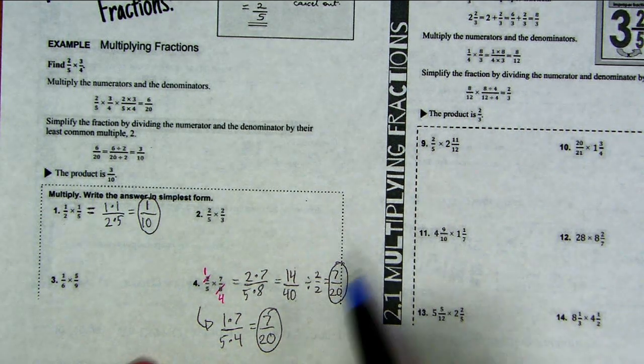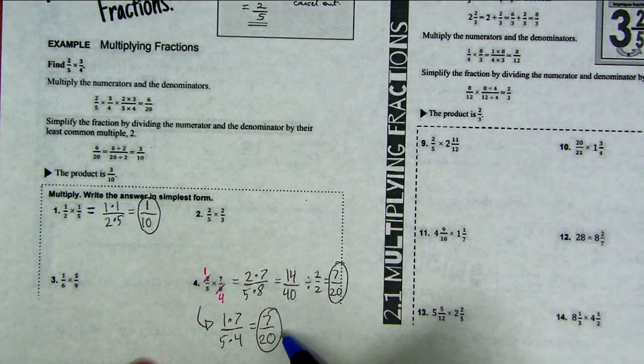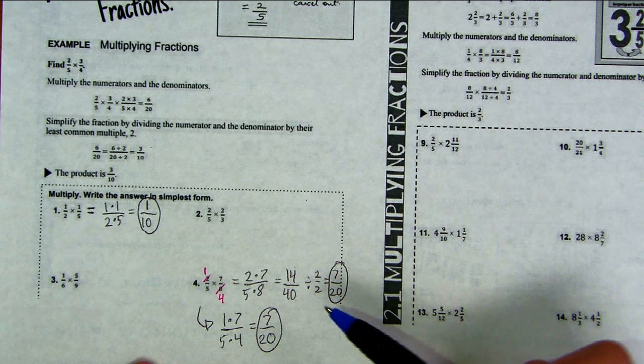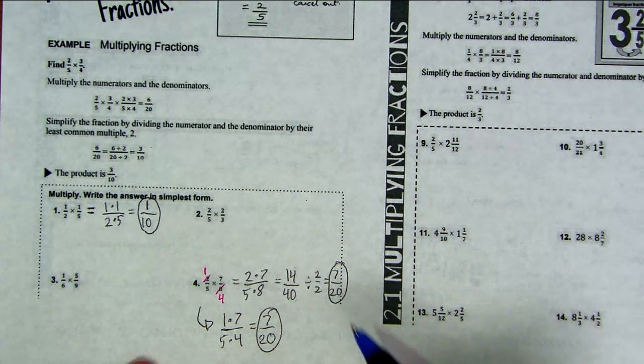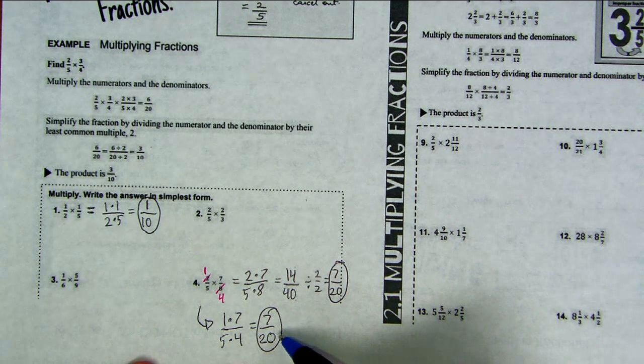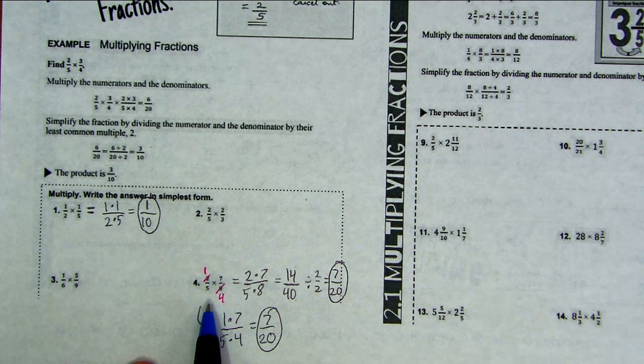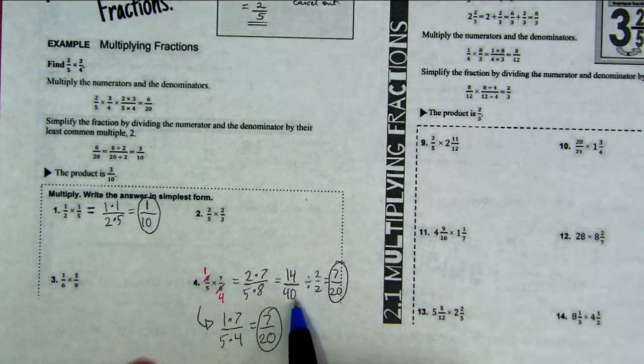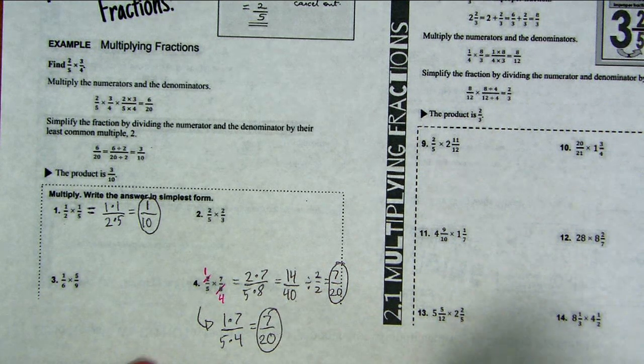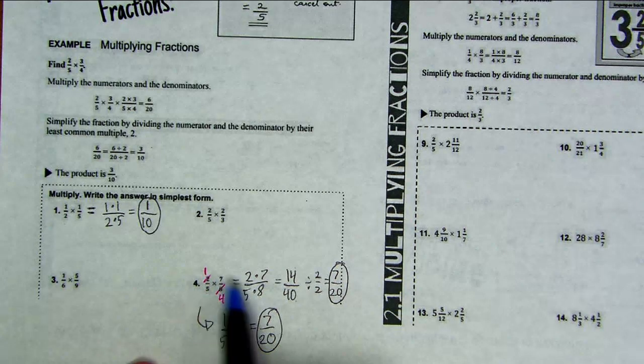So either of these strategies work. They give you the same answer. However, I've found that students tend to be more accurate in correctly getting the final simplified answer if they start out with canceling out the numbers first. Sometimes students just forget to simplify at the end because they're so excited to have found an answer, they forget to check to see if they can simplify it. So I recommend, when possible, do try to cancel things out before you multiply across.